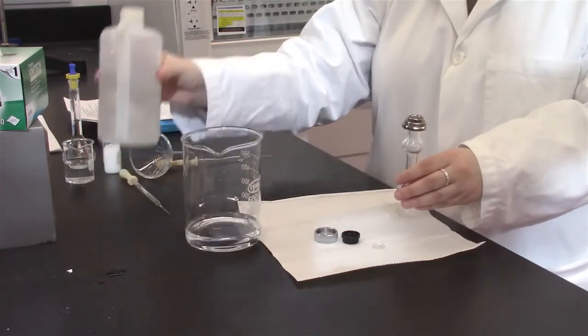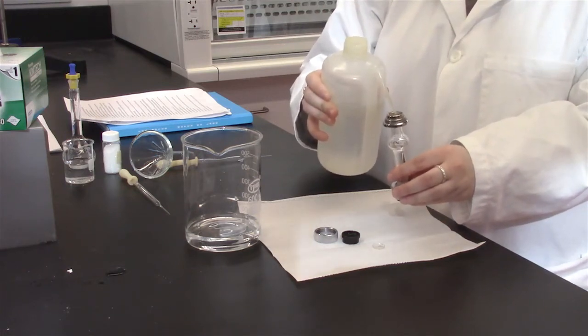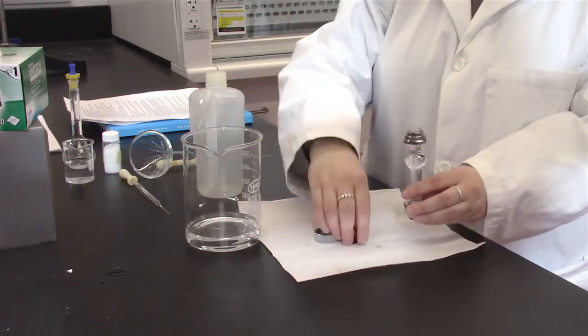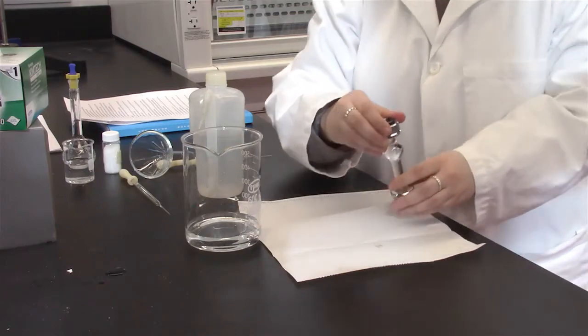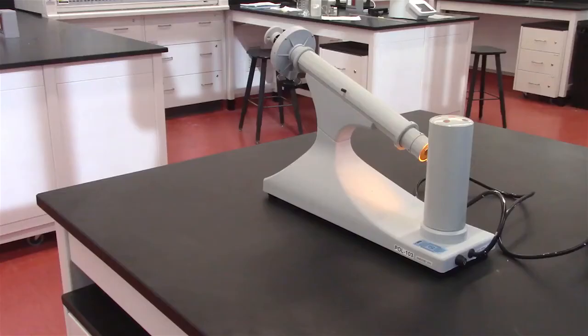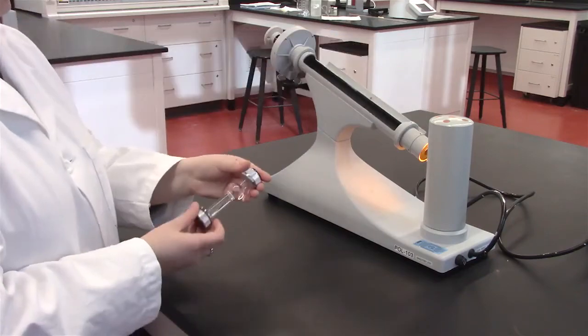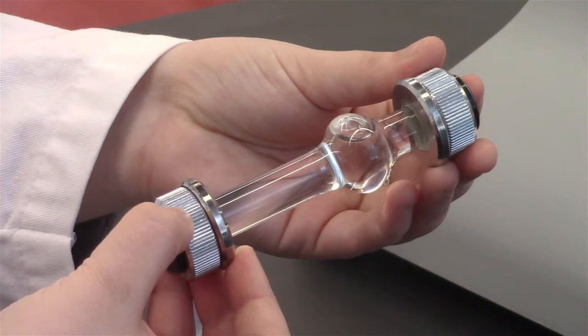Next, use deionized water to calibrate the machine. To do this, fill the sample holder to the top with deionized water and ensure no bubbles are present. If there are bubbles present, tilt the sample holder to ensure the bubbles are in the curved part of the holder and not in the top or bottom of the sample holder.